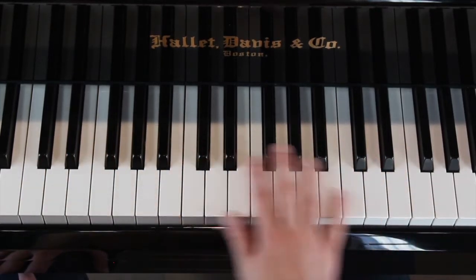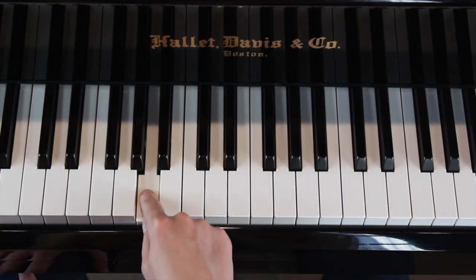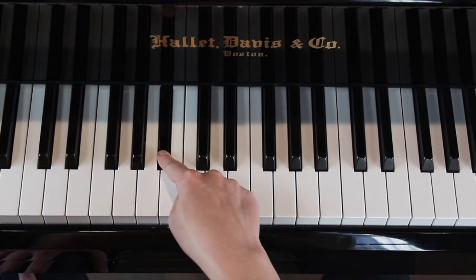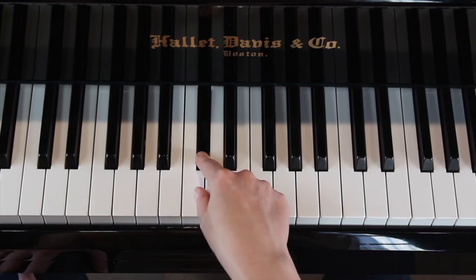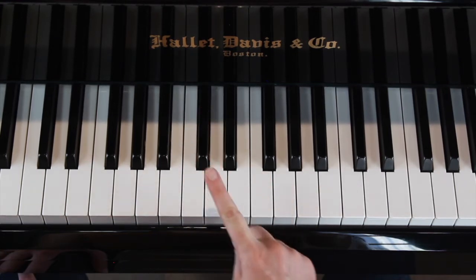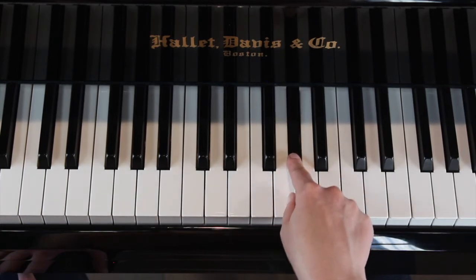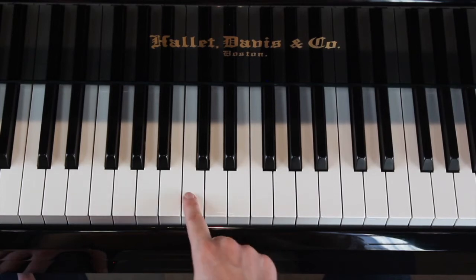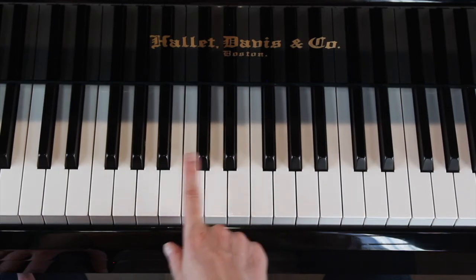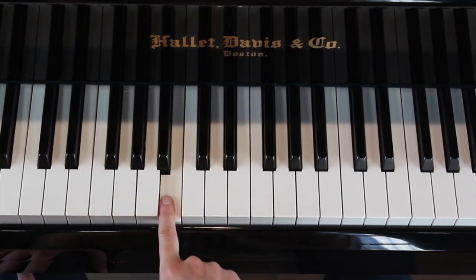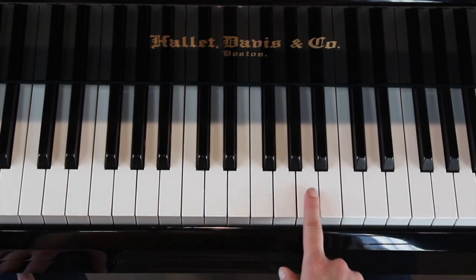Let's sing some half steps and hear how close they are and hear what they sound like. La, la. Here's a half step a little higher. La. Can you hear how close they are? Here's something higher. La. Now some whole steps. La, la, la, la, la.